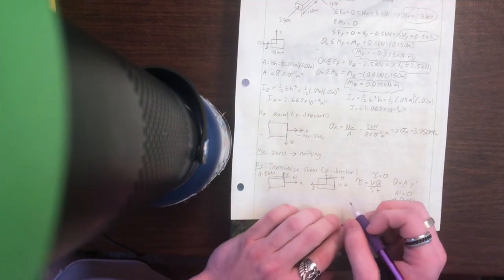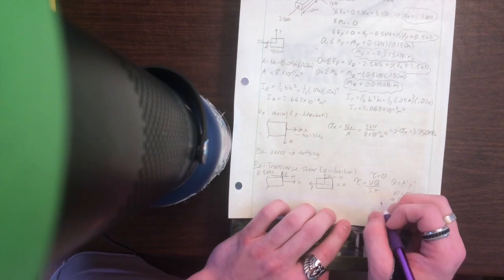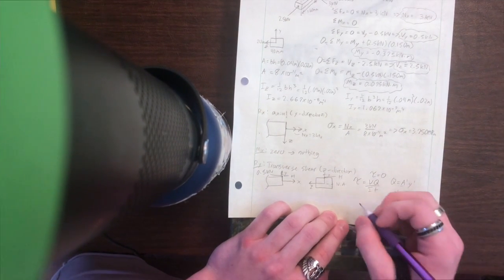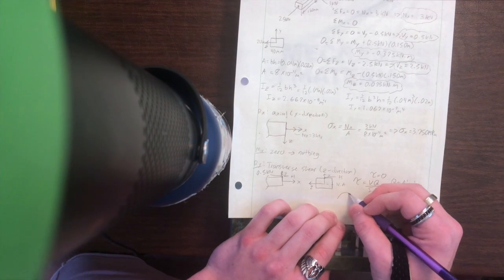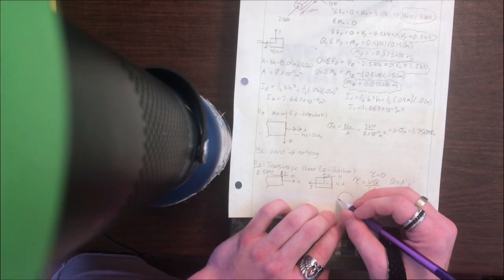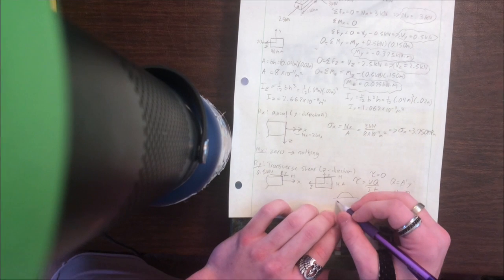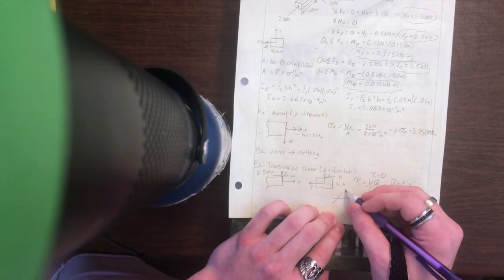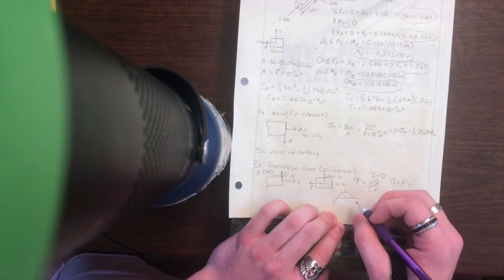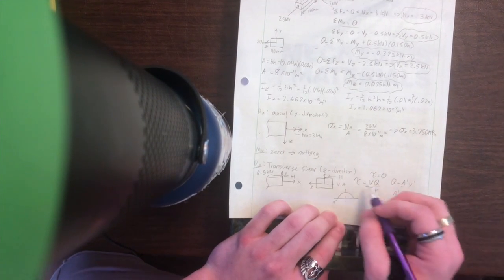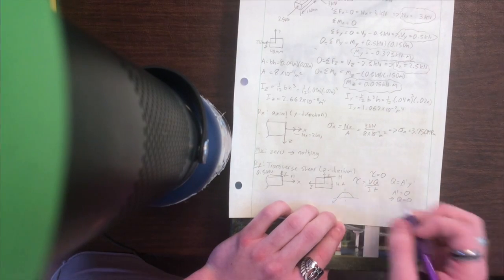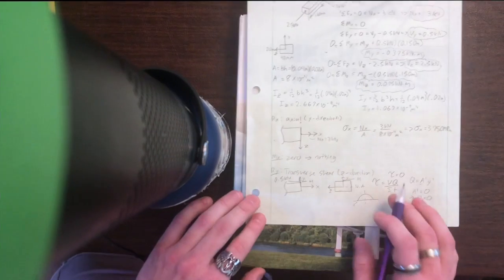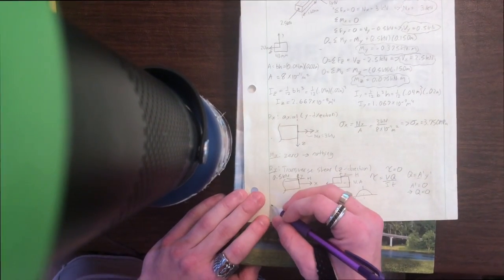And this makes sense because the stress distribution for transverse shear, or VQ over IT, is a parabola with zeros at the endpoints, which is H, and at the neutral axis, it has a maximum transverse shear. But since we're on the endpoint, transverse shear is 0. Okay.